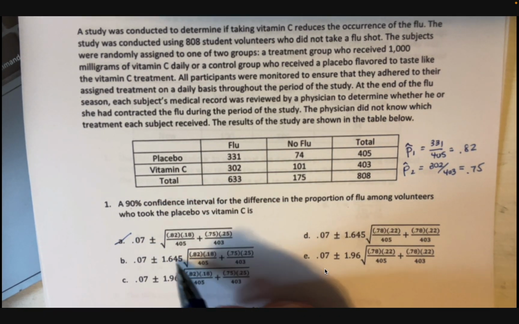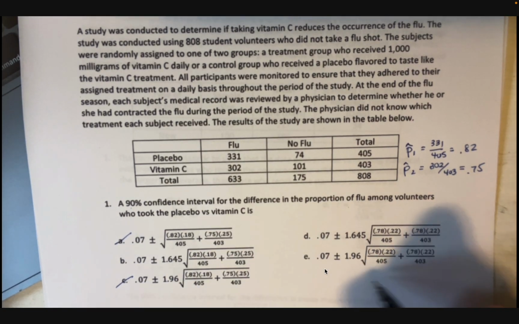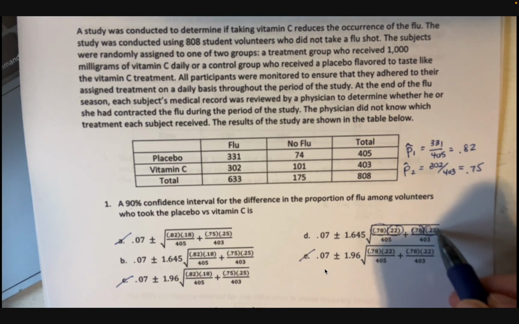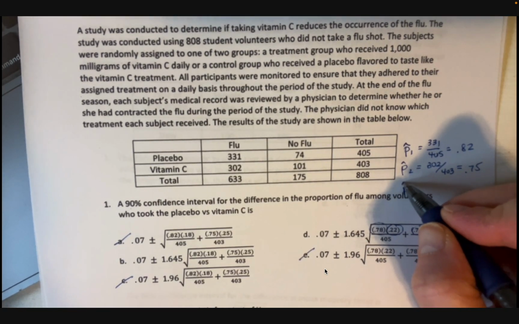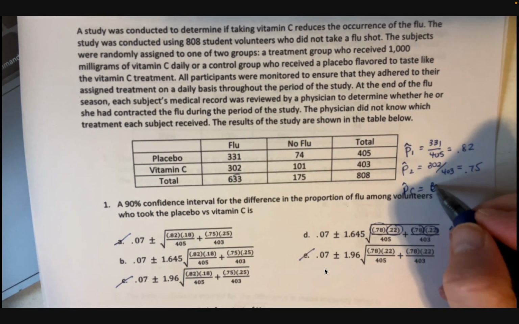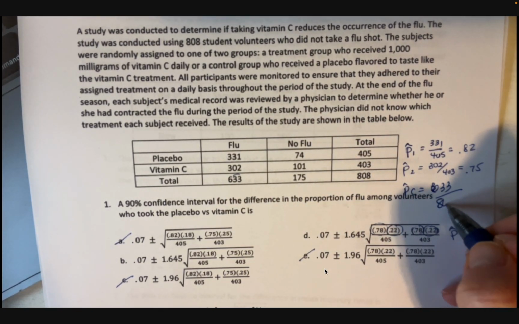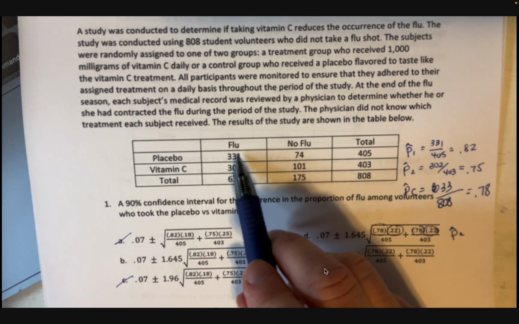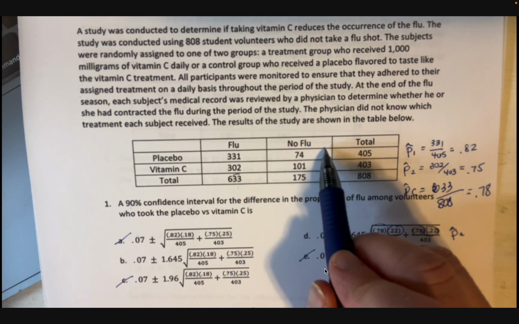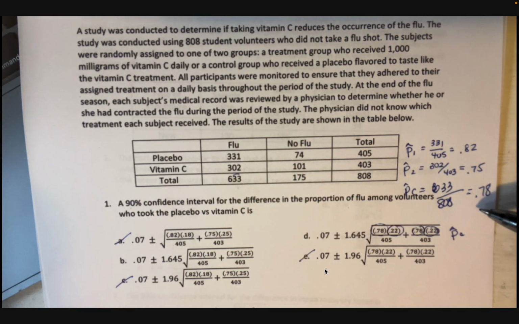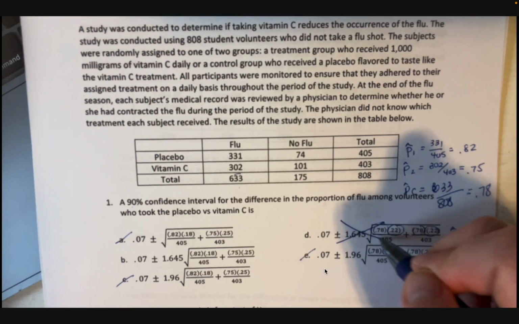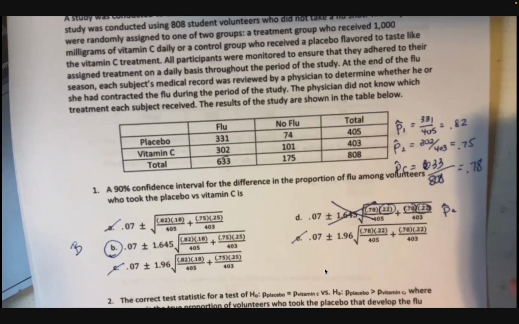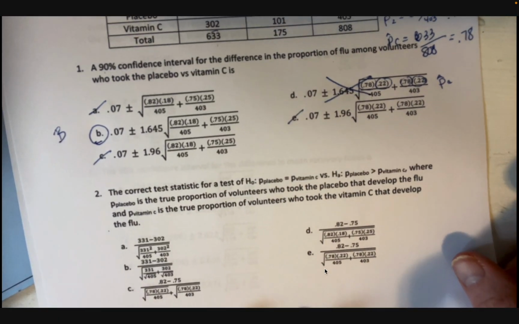So this one's not right. This one's not right. And this one's not correct. So then out of these two, if you look right here, this one is using the p hat c. So your p hat c is going to be that 633 divided by the 808, which ends up being about 0.78. So it's those two numbers added together in the numerator, these two numbers added together in the denominator. So you get about 0.78. This is using the p hat c. We don't need the p hat c in the confidence interval, so B would be the right answer for this one.